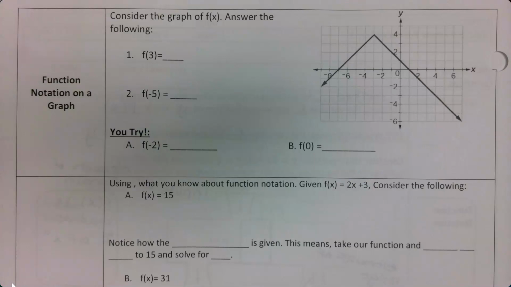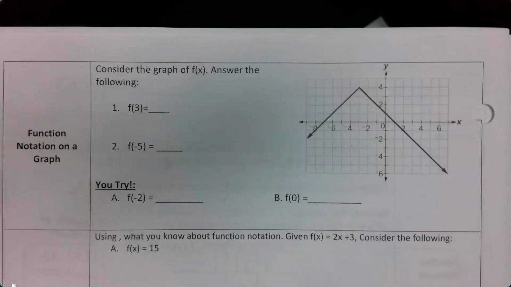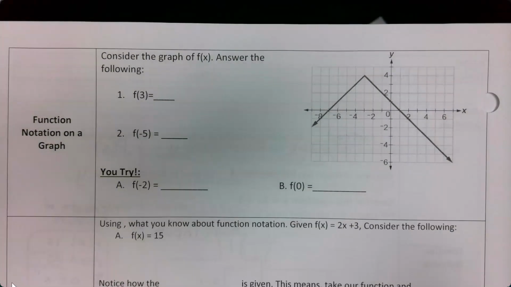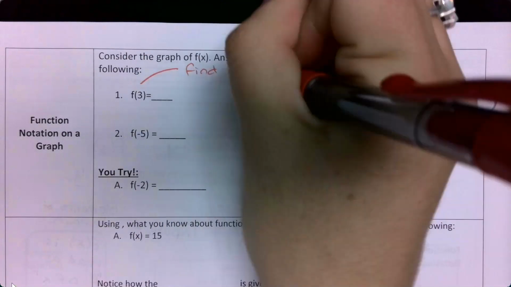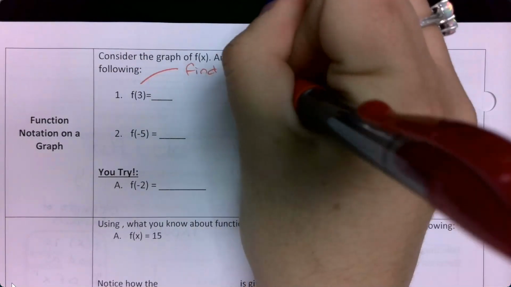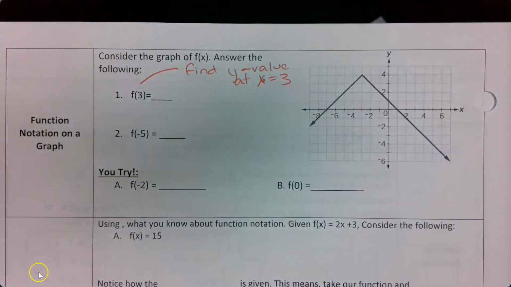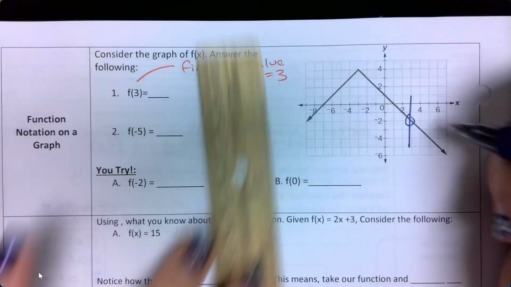Okay, so on the next slide, we have this graph. It wants us to answer the following questions. So, when it says f of 3, this means find the y value at 3. If I go and look at my x value of 3, what is my y value right there?